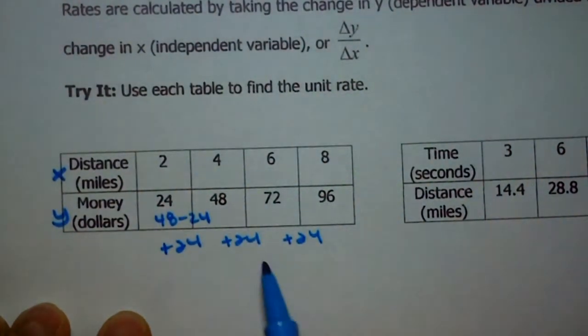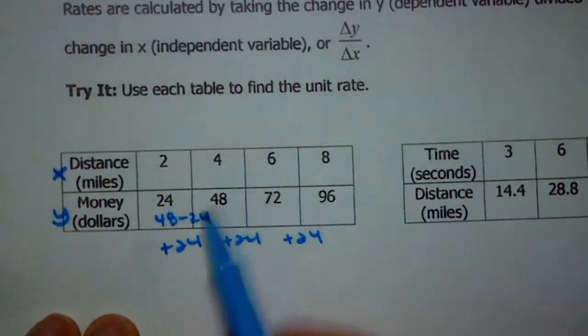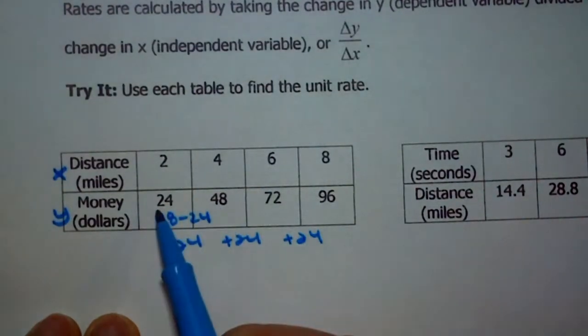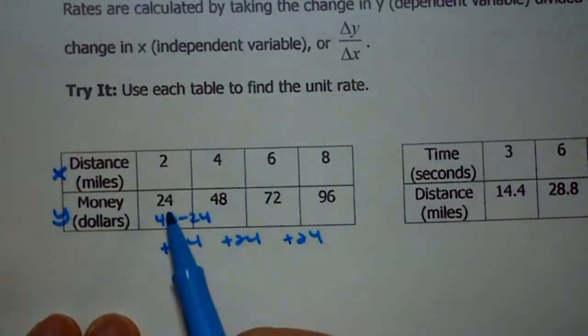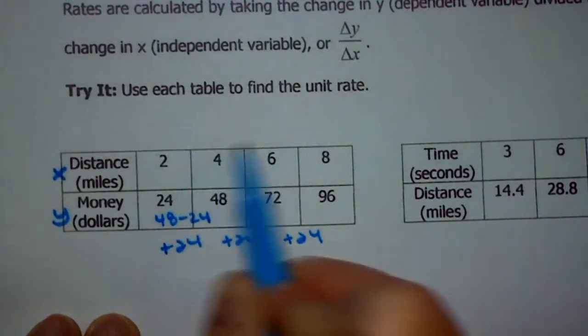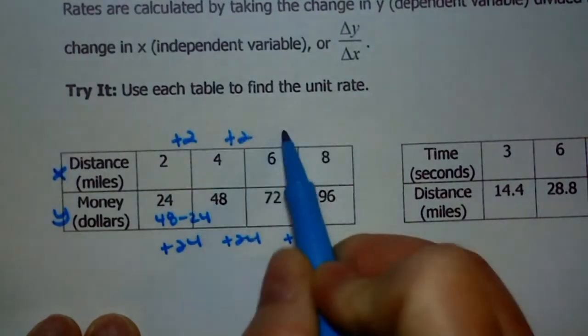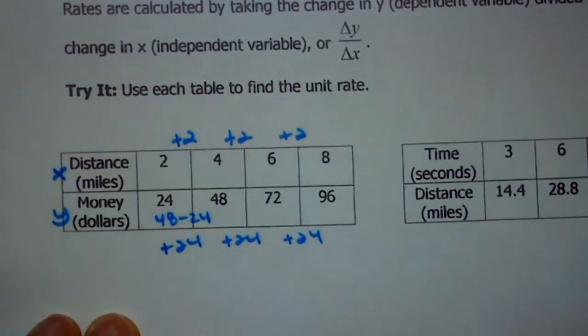So if it's not obvious to you, like the next one has decimals. Usually decimals aren't quite as obvious as whole numbers. Then all you need to do is subtract the second one and the first one. Take the second y minus the first y. And here we have our x's, and to get from 2 to 4, 4 to 6, 6 to 8, we're going up by 2 every single time. So I would call that the change in x.